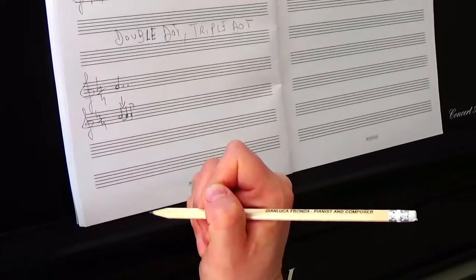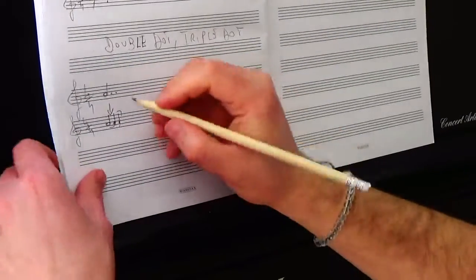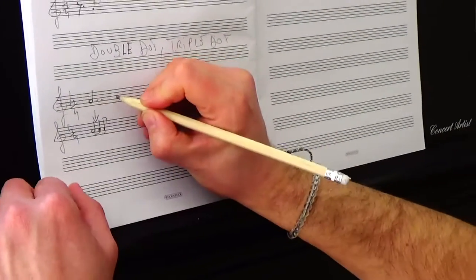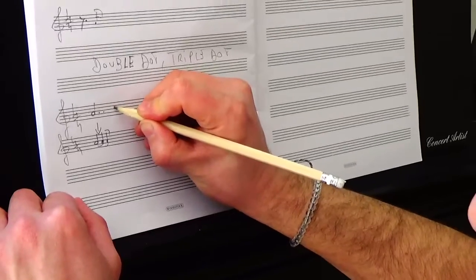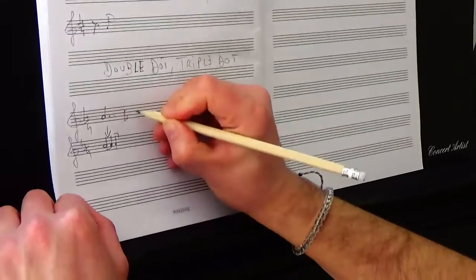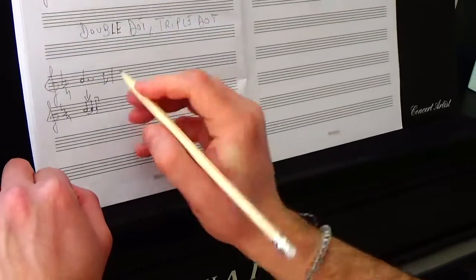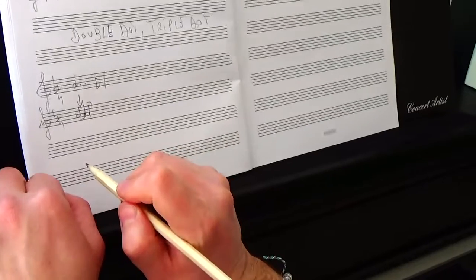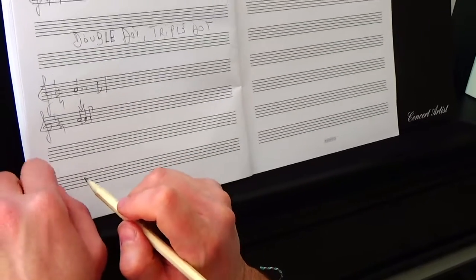And here we are. And obviously this bar would be completed by 1 more quaver. For example, C. That's all. And then you can draw the bar line. This is now 4 counts in total. And what about a triple dot?